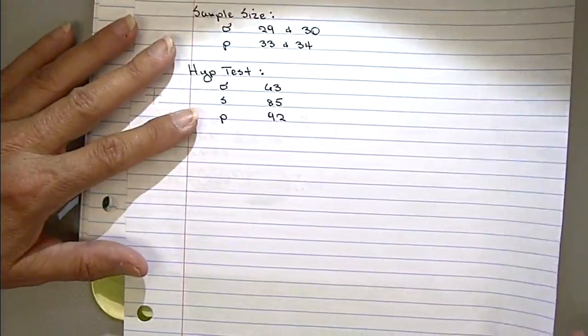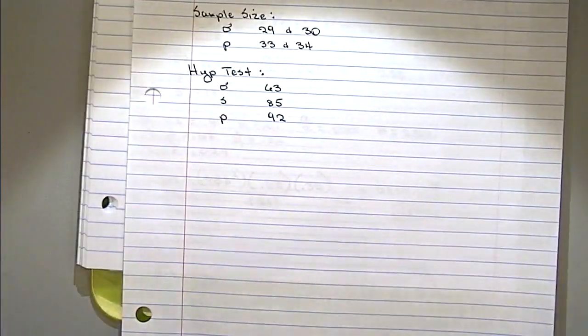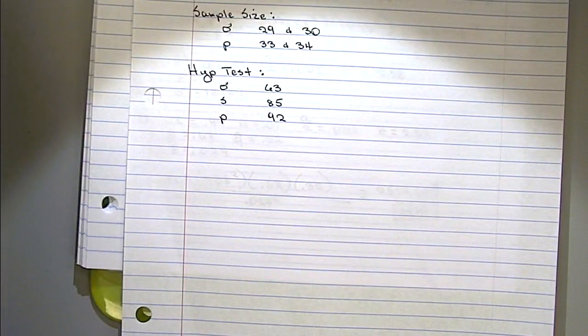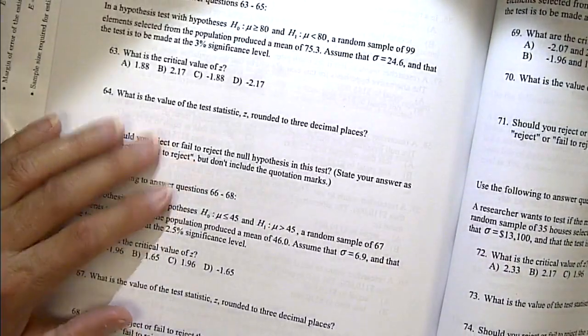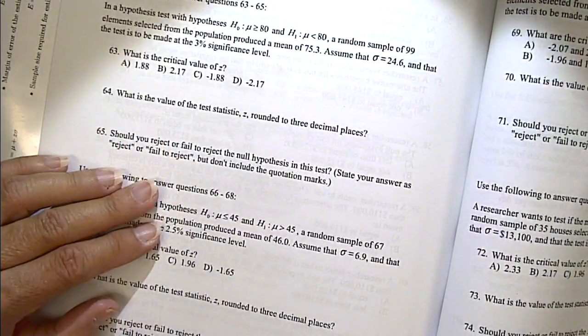And now let's talk about hypothesis testing, okay? Perhaps the most confusing is the hypothesis test, but it uses everything that we have to use. I'm going to go to problem number 63. And this one, the hypothesis test problems generally ask me 3 different questions. You know, what's the critical value for z or t? What's the test statistic value? And do you reject or fail to reject?